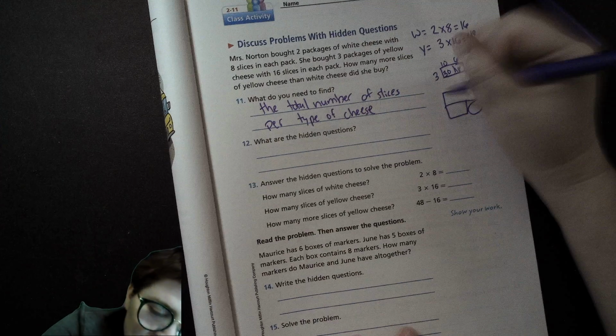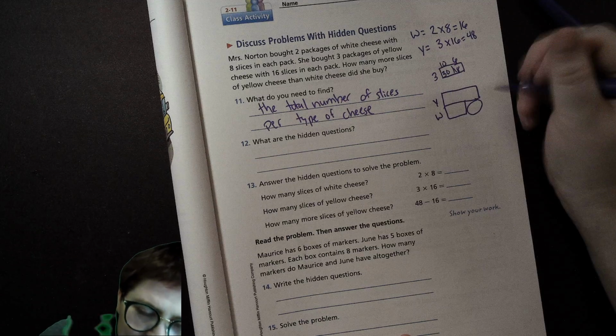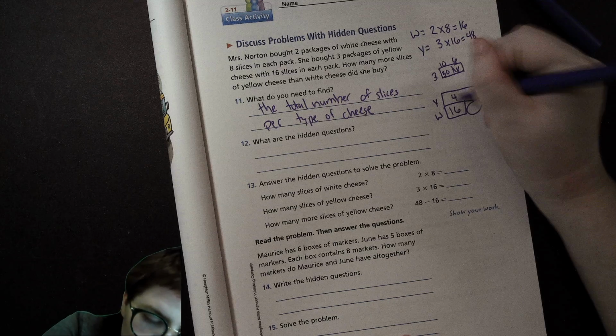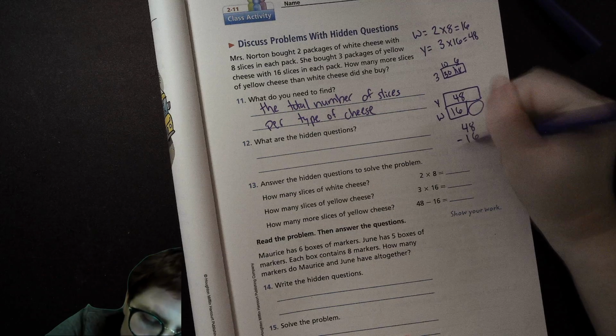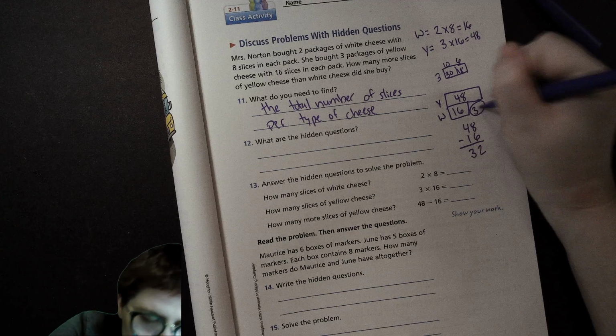So yellow is more, it gets the big bar. White is small, it gets the little bar. White has 16. Yellow has 48. 48 minus 16. 32 is the difference.